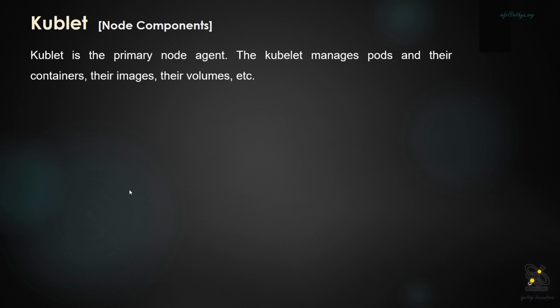The kubelet manages pods and their containers, their images, their volumes, etc. So this is the guy responsible for all the actions on the pods and services inside each node. The kubelet sits in each node, and each kubelet is responsible for the pods running inside its node. He is a kind of supervisor and manager for the containers, images and volumes, etc. He only understands his own individual node.